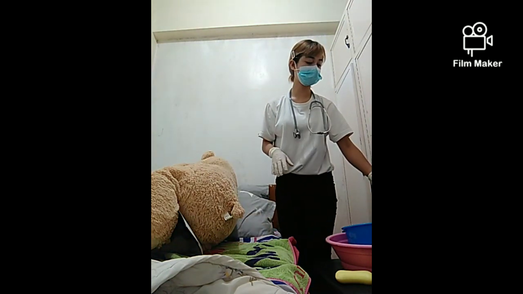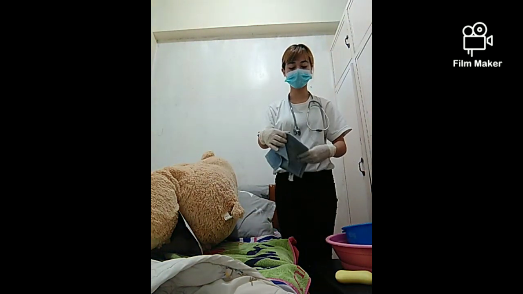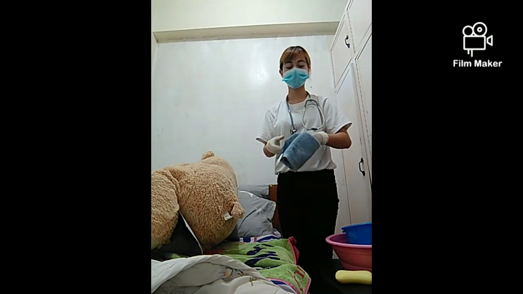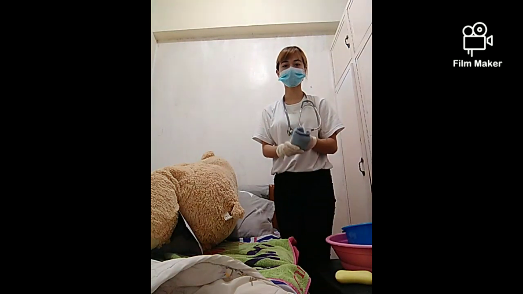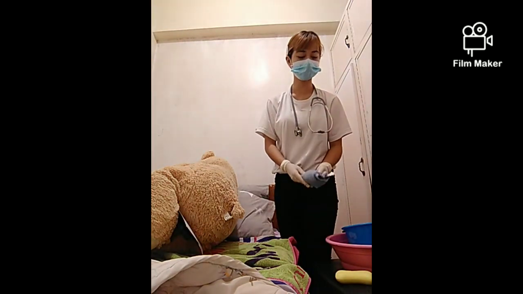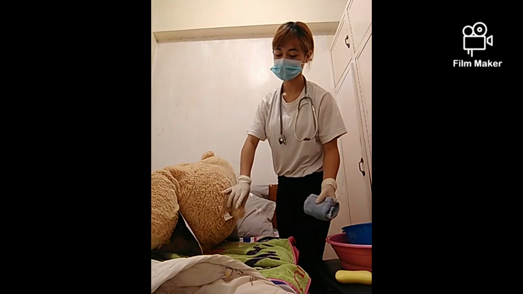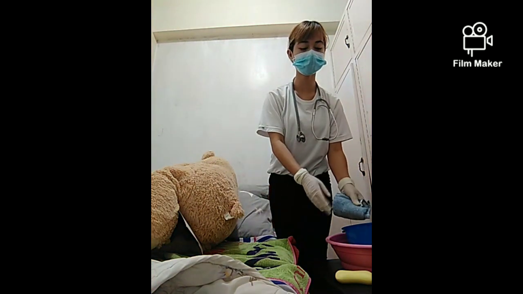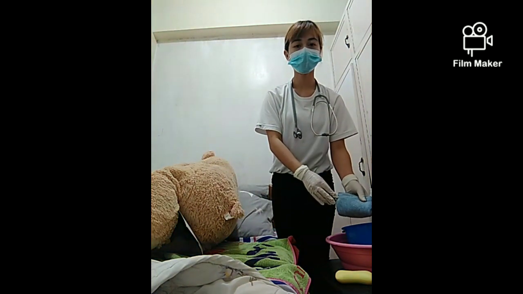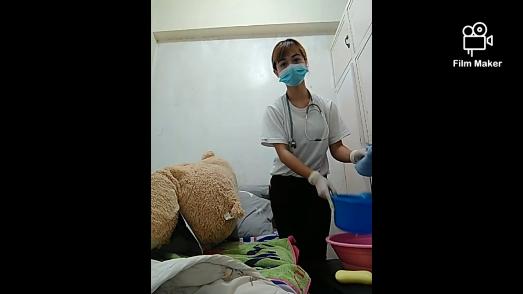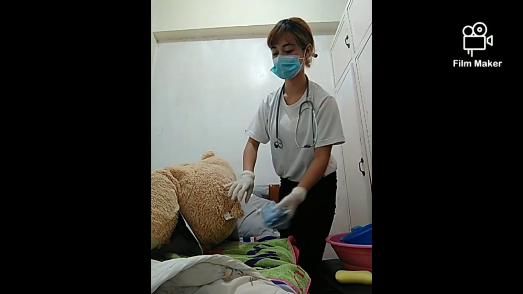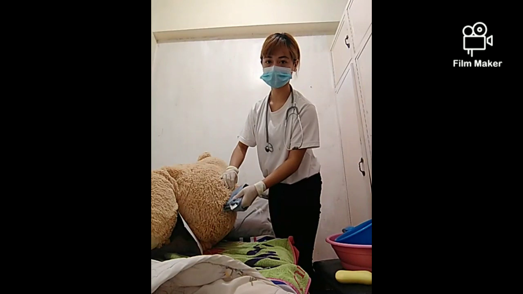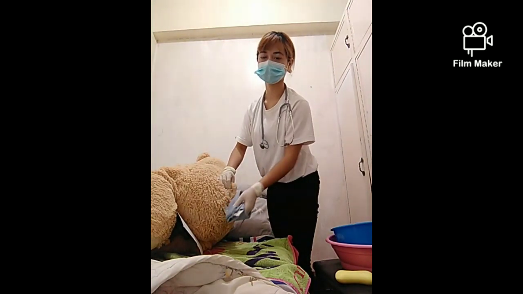We're going to get a clean washcloth that we can use in cleaning the anal area of our patient. And then, nilagyan natin siya ng soap and then rinse it with the warm water. Ganyan. And then, we're going to wipe it here on the anal of our patient.